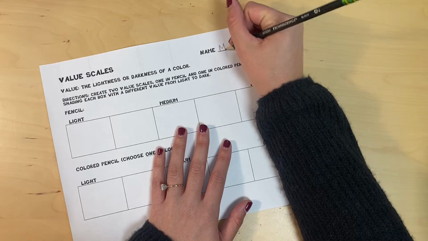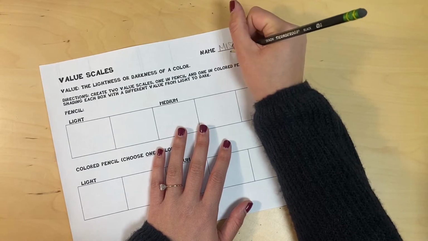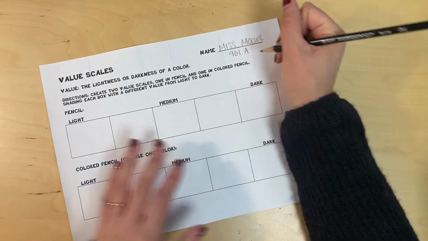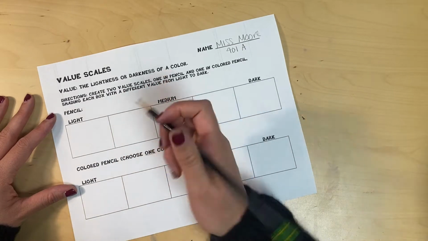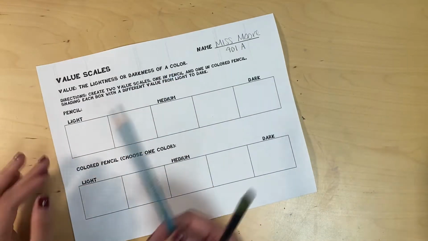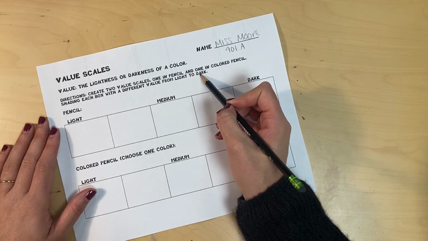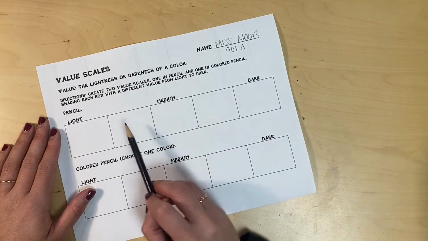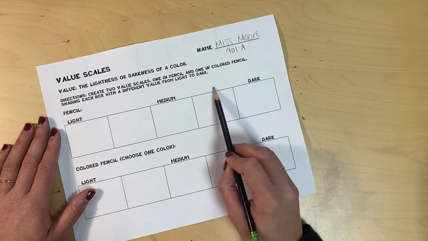First, start by writing your name here where it says name, and then don't forget to write your room number. Remember to write the letter of your group. It could be A or B. Then it says create two value scales, one in pencil and one in colored pencil, shading each box with a different value from light to dark. So here's the pencil. It goes from light, medium to dark. These boxes in between would be like a light medium and then a medium dark.